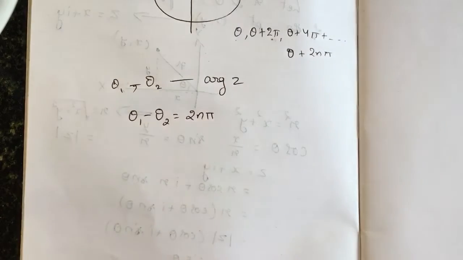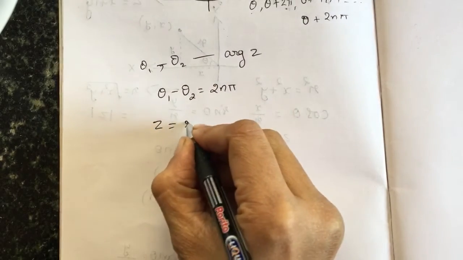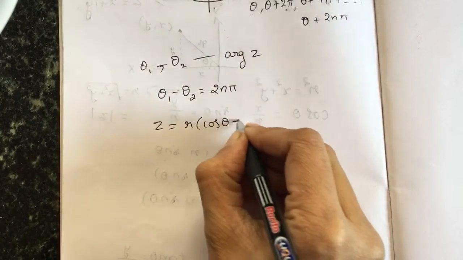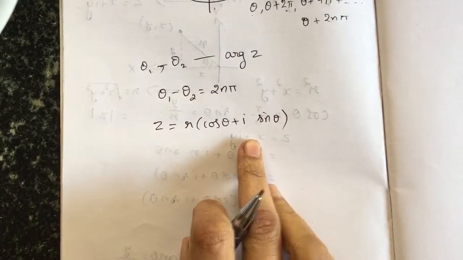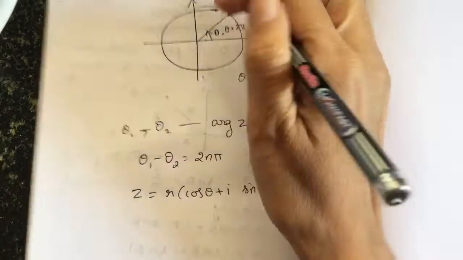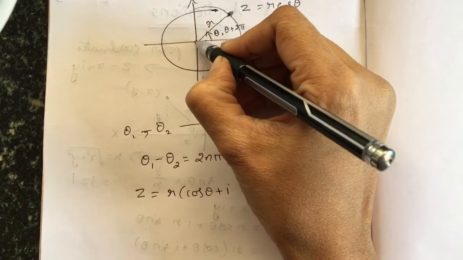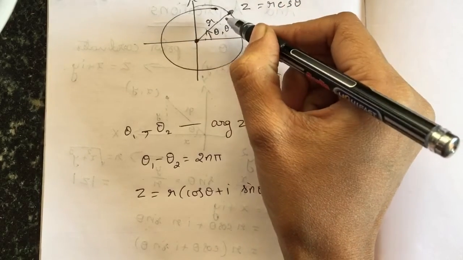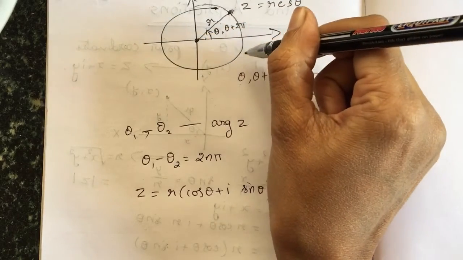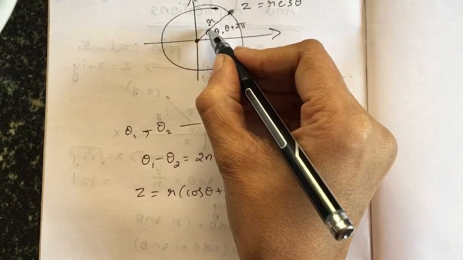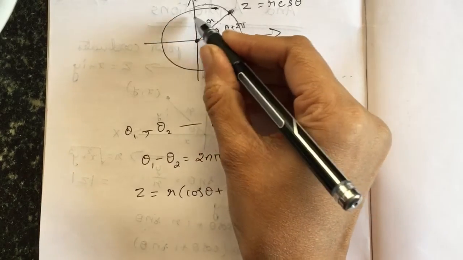One more thing we can observe is that z equal to r cos theta plus i sin theta is a parametric representation of a circle of radius r, centered at the origin. It will trace a complete circle in a counterclockwise direction as we increase the angle theta from theta to theta plus 2 pi, theta plus 4 pi, like that.